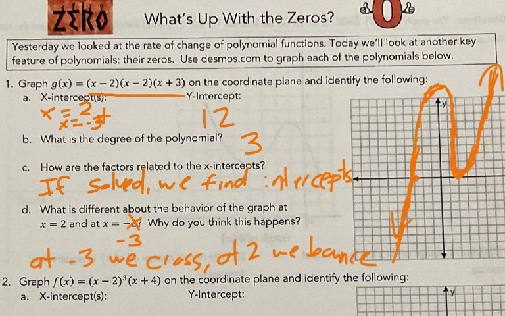All right, let's look at the graph and talk about some of the vocabulary here. So at this point, we go through, and at this x-intercept, we bounce. All right, what are some other things we could talk about this graph? Thinking about what we did yesterday.